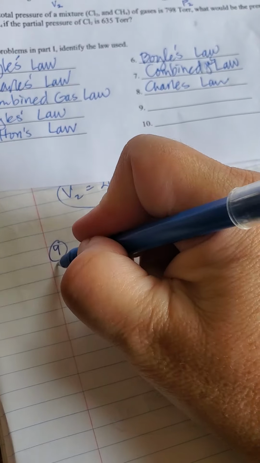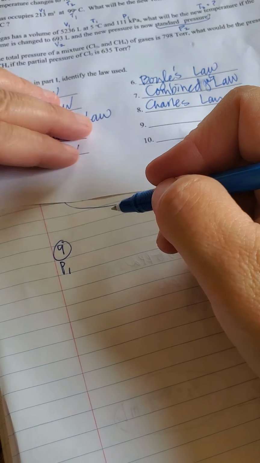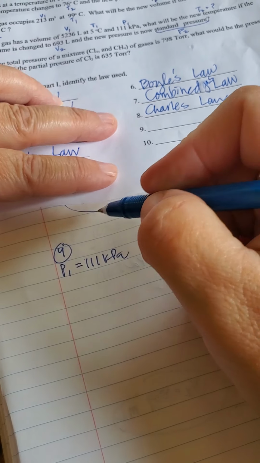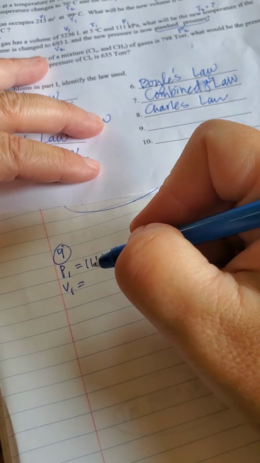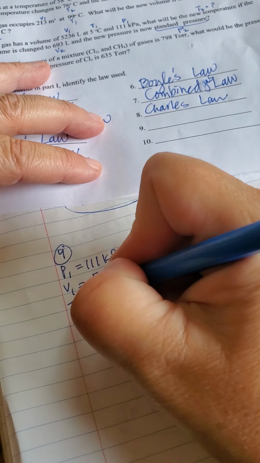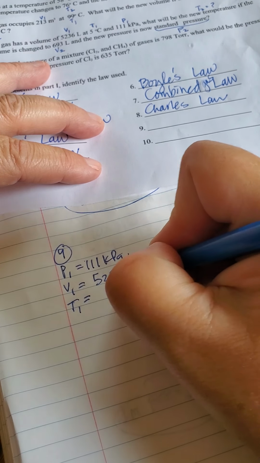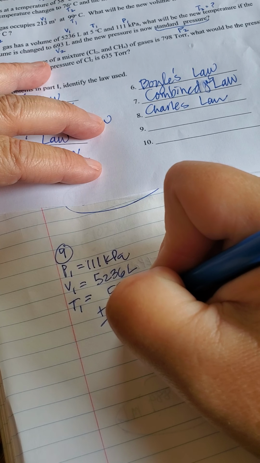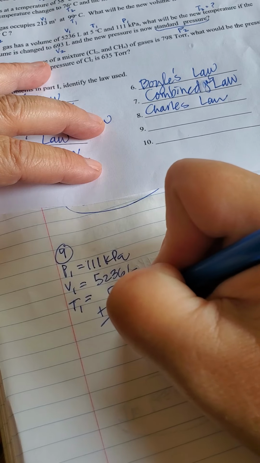So P1 is 111 kPa, V1 5236 liters, T1 5 degrees Celsius plus 273, 278.